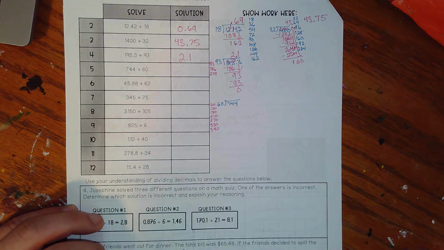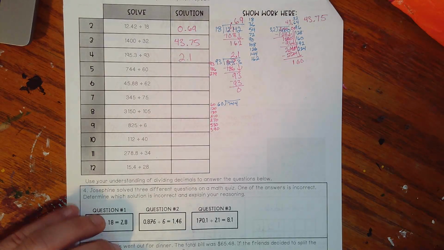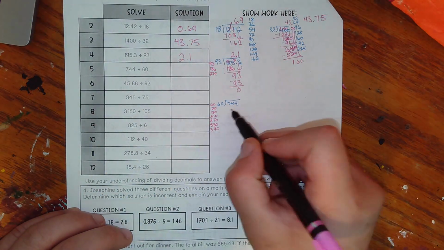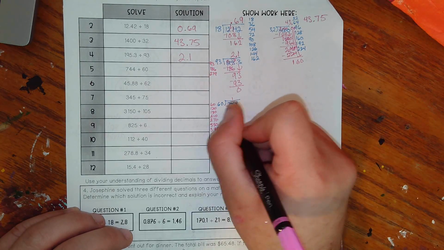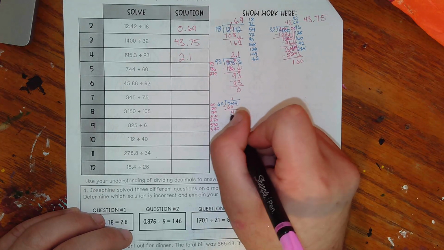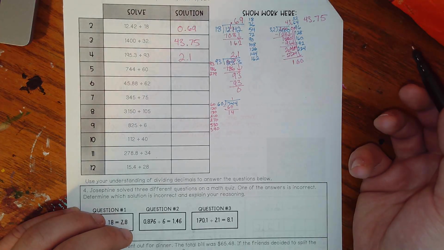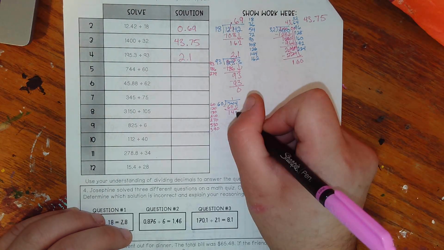I guess we're good right there. All right, so 60 can go into 74 one time. That's going to give you 60. That's going to give you a 4 and a 1. Then we bring down our other 4.